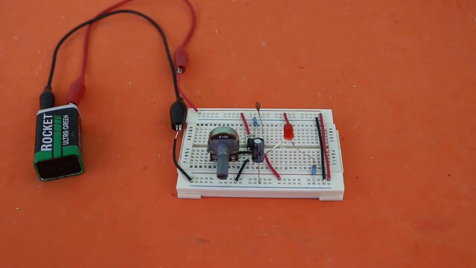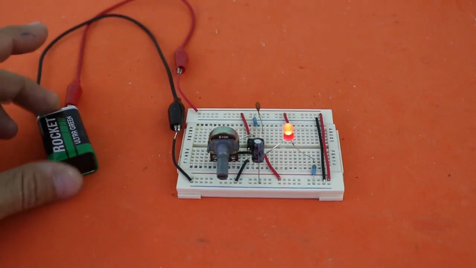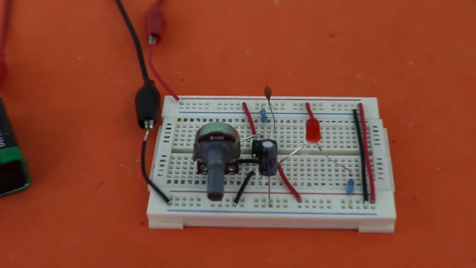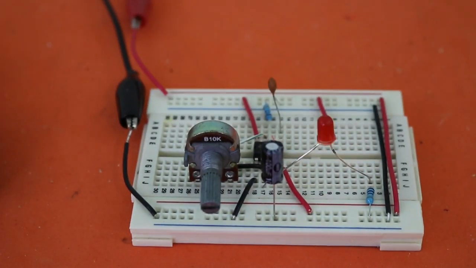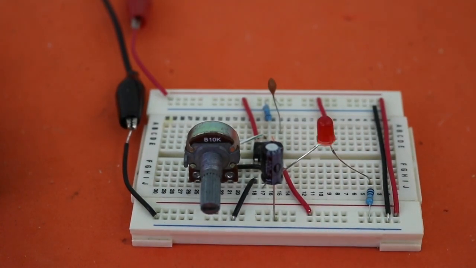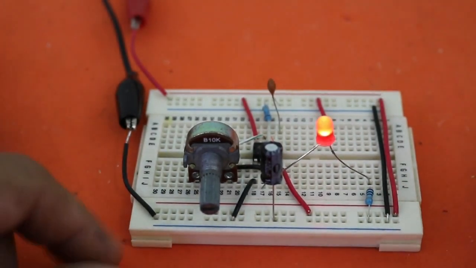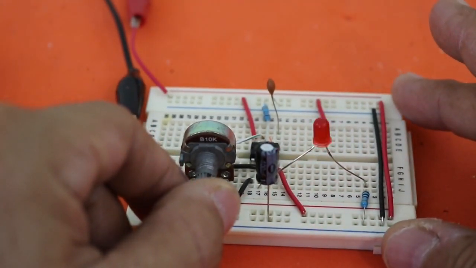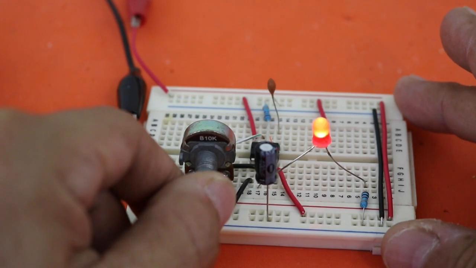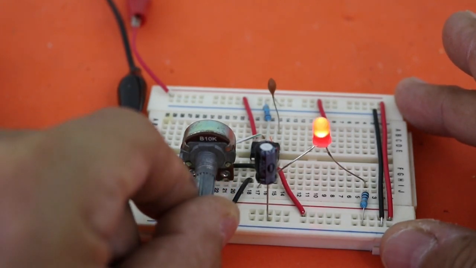Okay, and here is the circuit working with a 9-volt battery. And we can vary the frequency of oscillation of the LED by varying the value of resistor 2, which is our potentiometer. We can increase the frequency or decrease it.